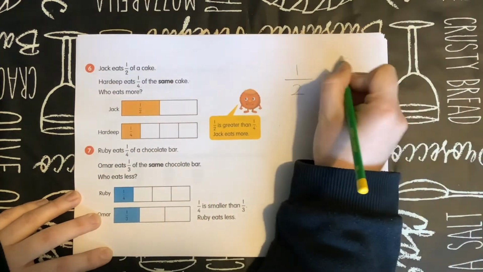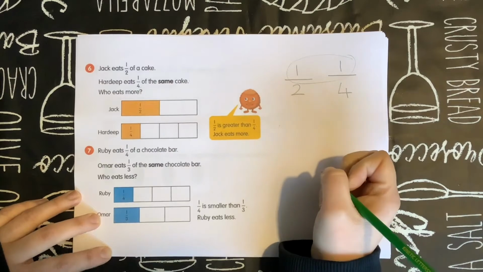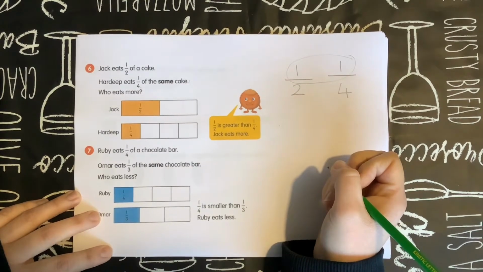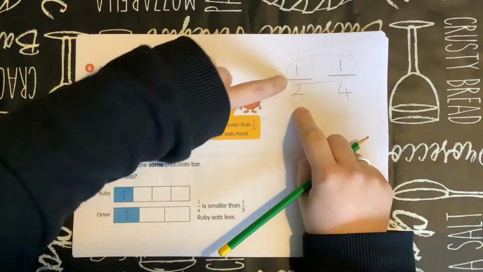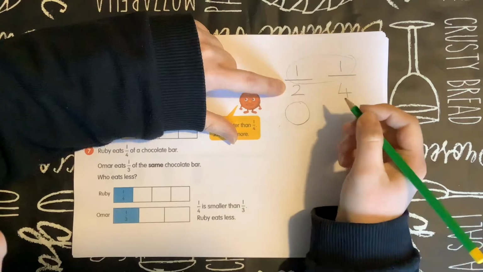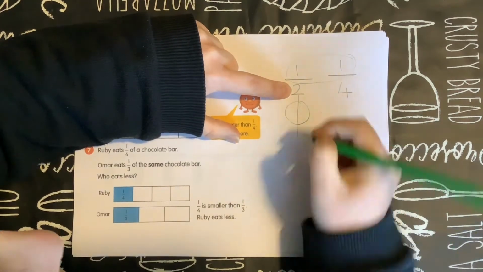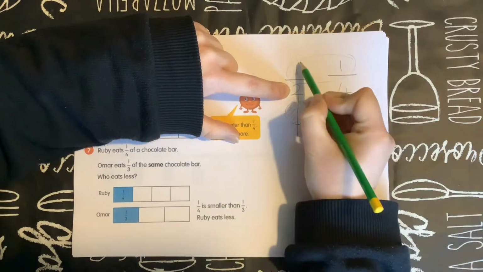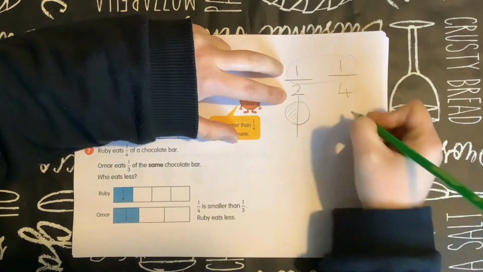But our numerators are the same. That means we only have one of the pieces. So in this instance, our cake has been cut into 2 pieces and we have got one of them. We've got 1 out of 2 pieces.